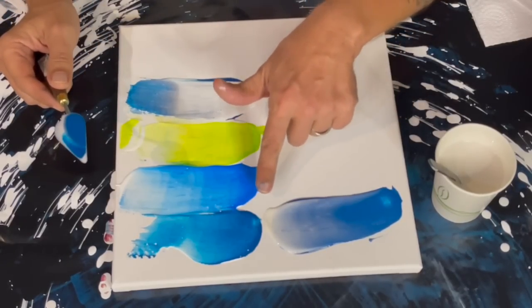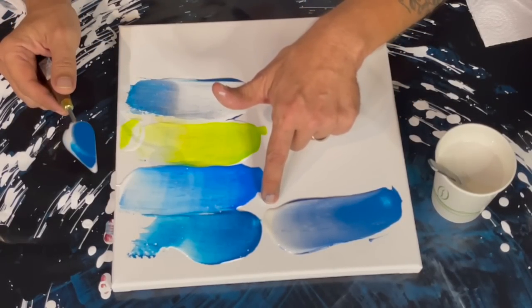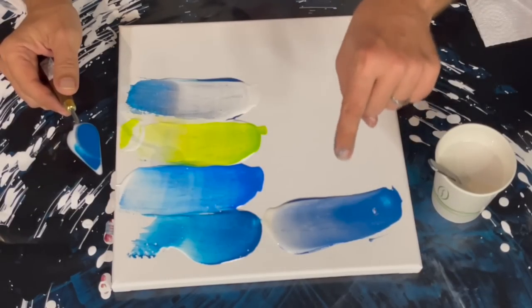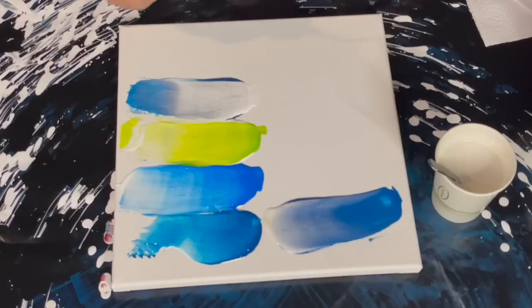You can see already, it appears white in the cup, but as it goes over, the light is traveling through it into the blue and giving it a really cool glow. That glow will be even more pronounced once it's dry.